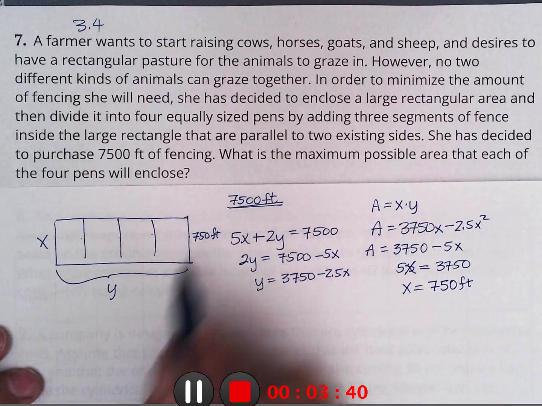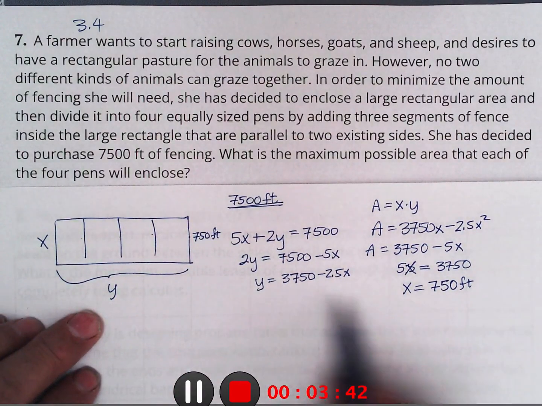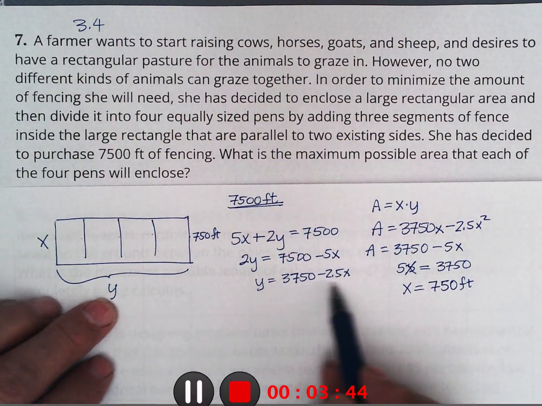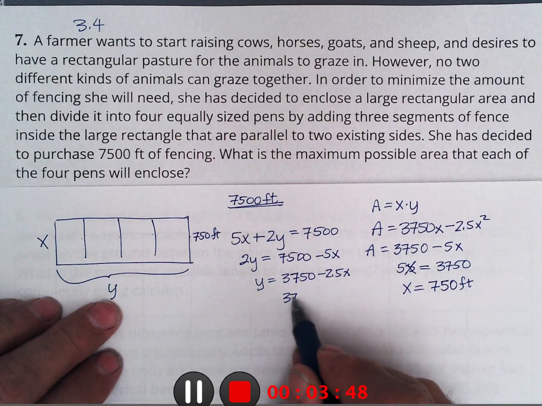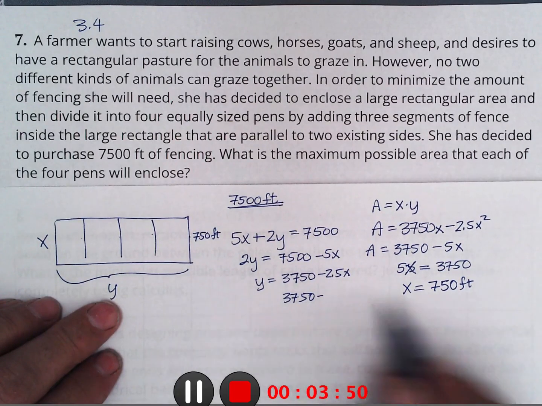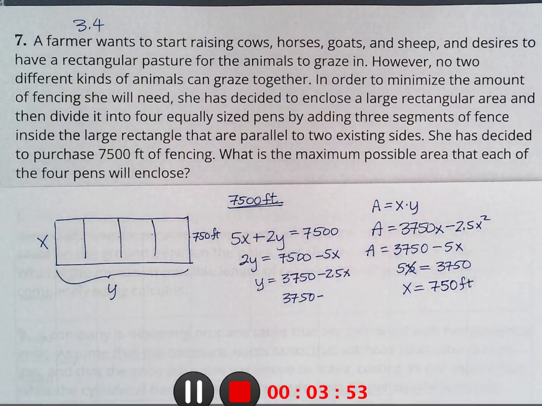And my Y, I got the Y right here. So that would be 3750 minus 2.5 times 750.